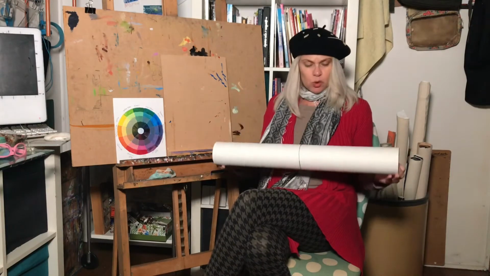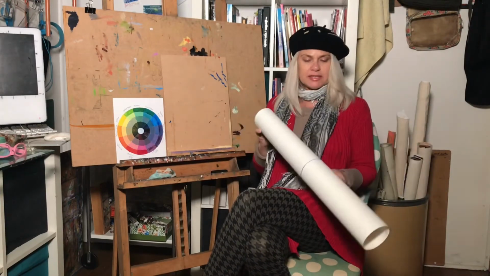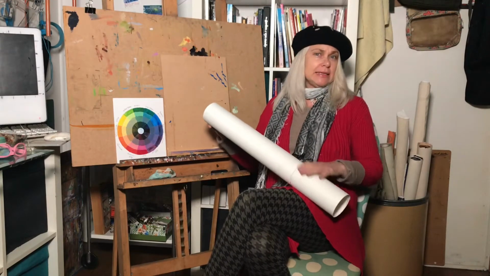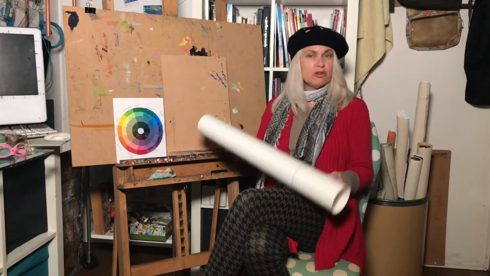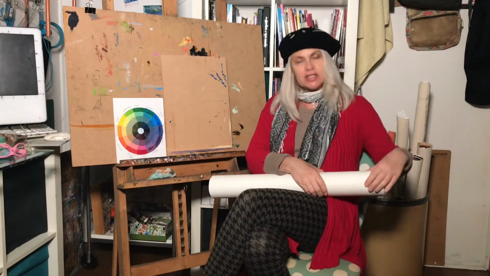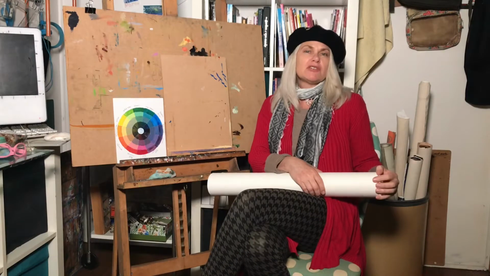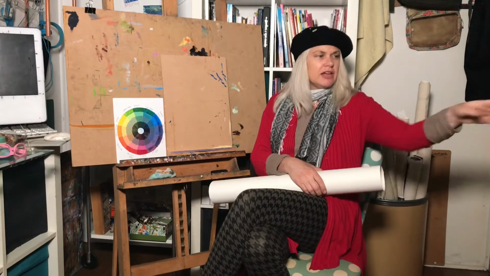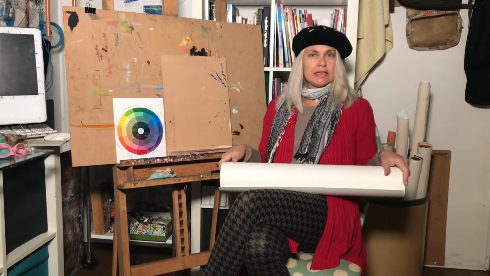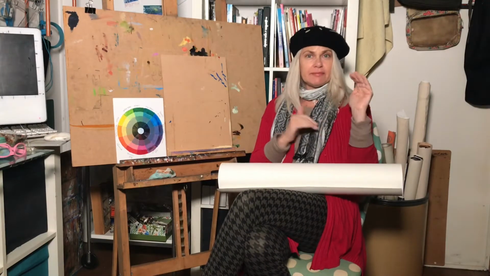But I'm working with oils, and I'm also going to be working with this oil painting paper, which I've never used before. So I'm having fun in teaching this series because I'm actually using different materials that I don't normally use and trying different things myself.